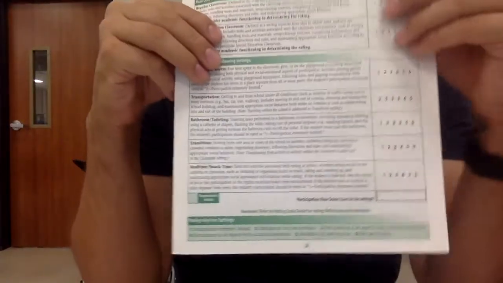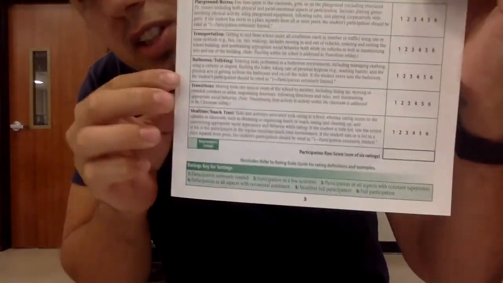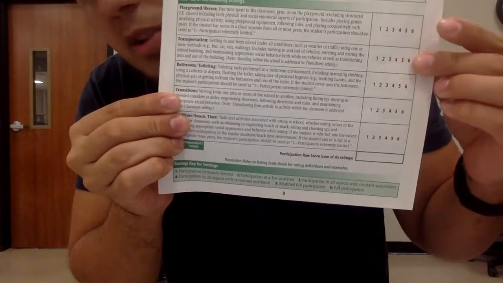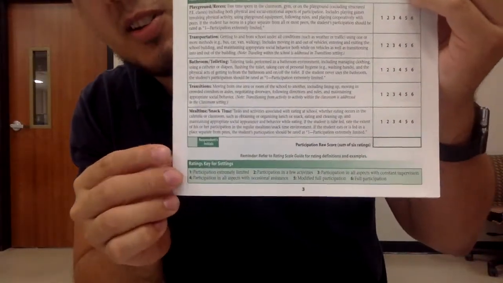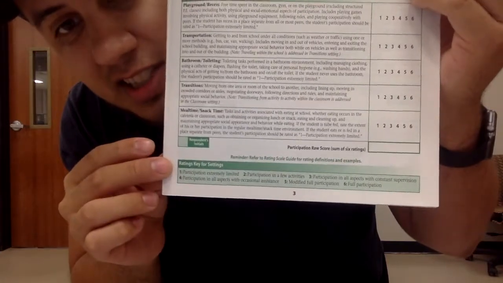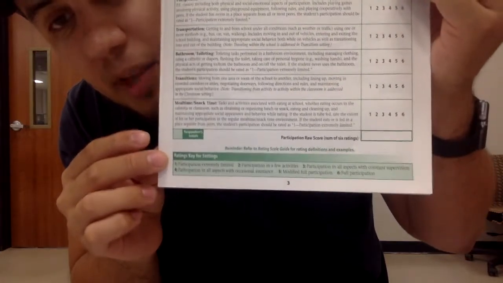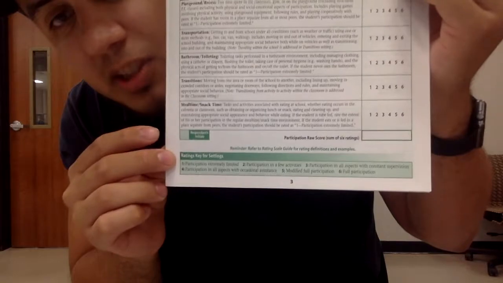We're going to be using a criteria at the very bottom of the page to begin. Make sure to know this criteria for the questions that are going for the scoring that is going to be right here. Make sure to use the scoring right here, which is going to be participation extensively limited, and being a score of 1 to 6 being a full participation.